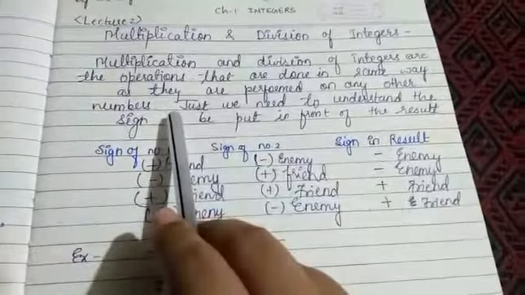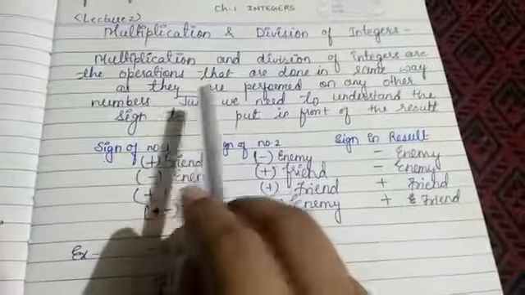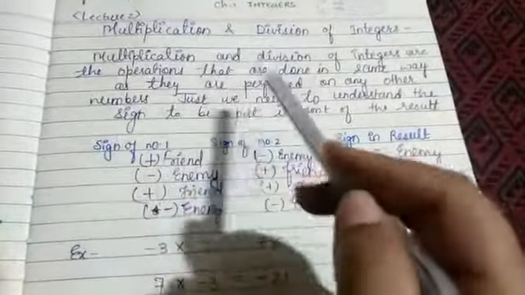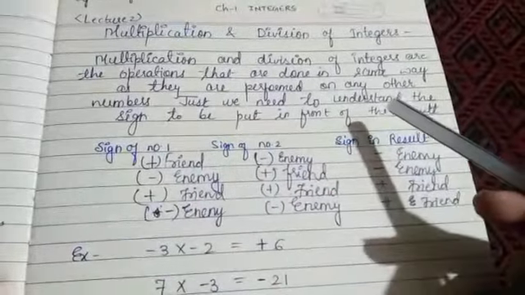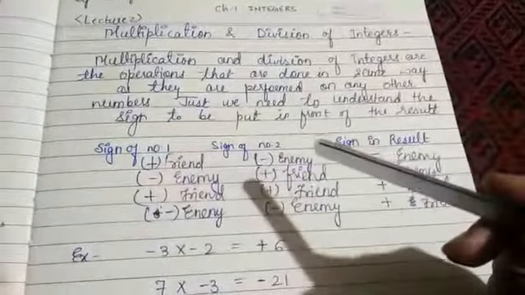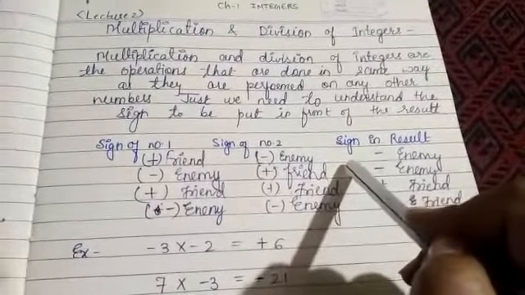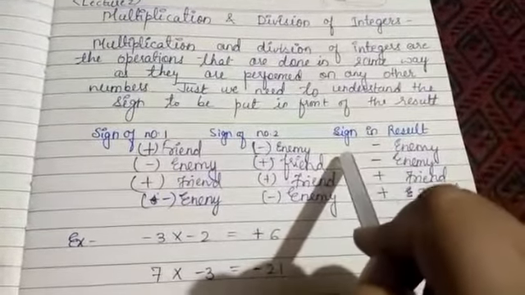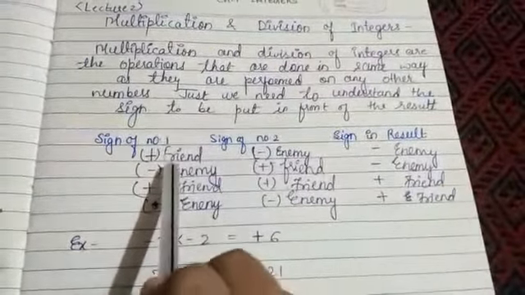As you perform the normal multiplication and division on normal numbers, in the same way you need to perform the multiplication and division on integers. What you need to keep in mind is what sign you need to put in front of the result. And for understanding the concept of sign, you just need to see this table.